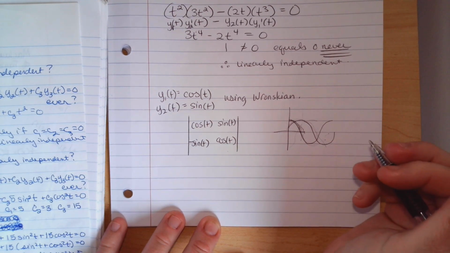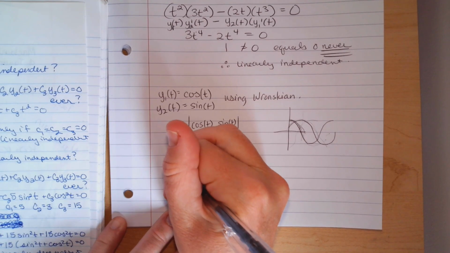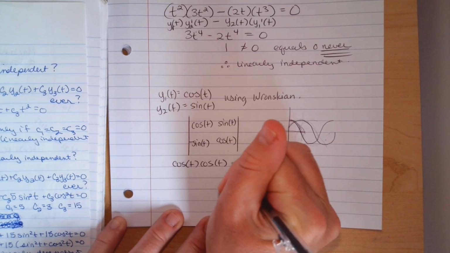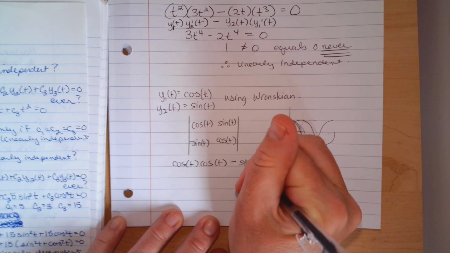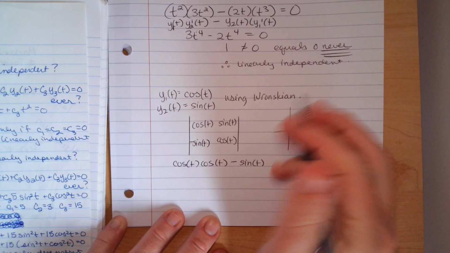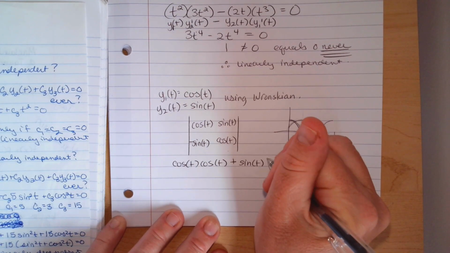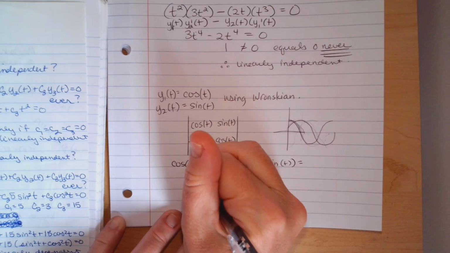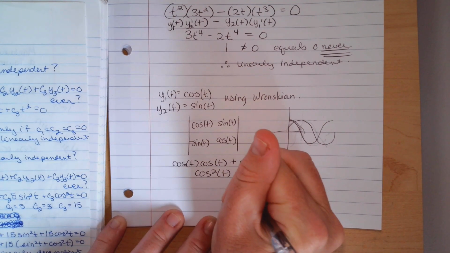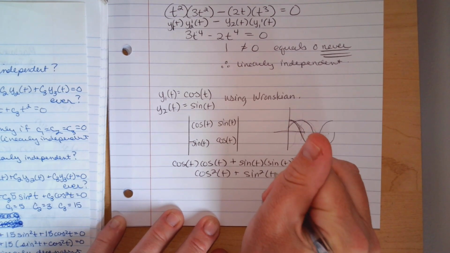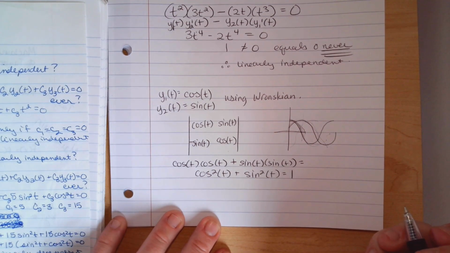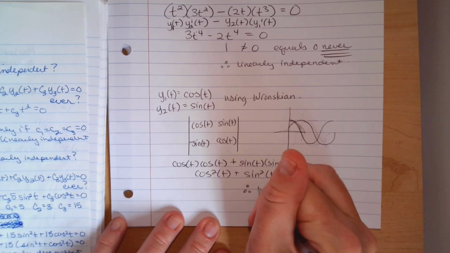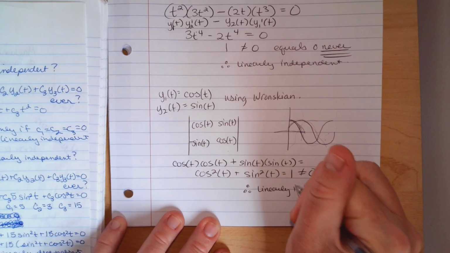And so let's go ahead and find the determinant. This is going to be cosine t times cosine t minus sine t times a negative sine t, so that becomes a positive. I'm doing weird stuff with my parentheses, don't worry about it. So this becomes cosine squared t plus sine squared t. That equals 1, right? It never equals 0. Therefore, linearly independent.